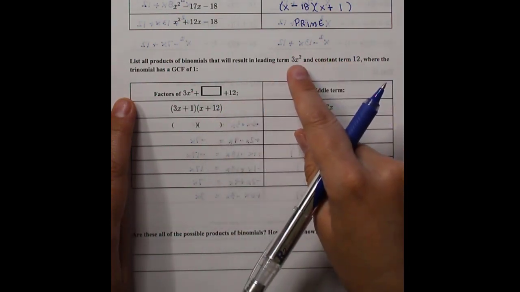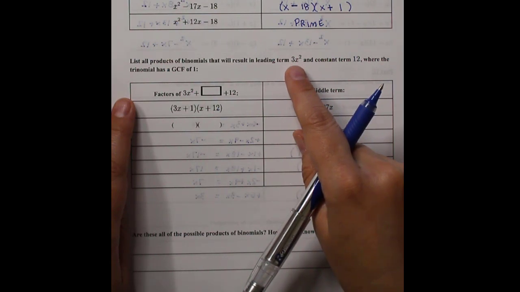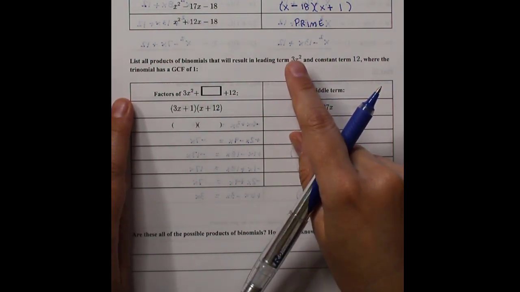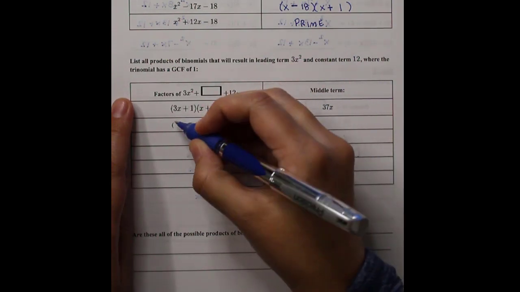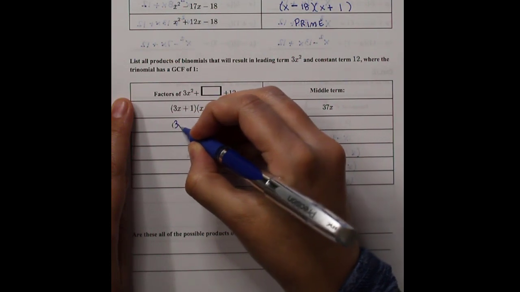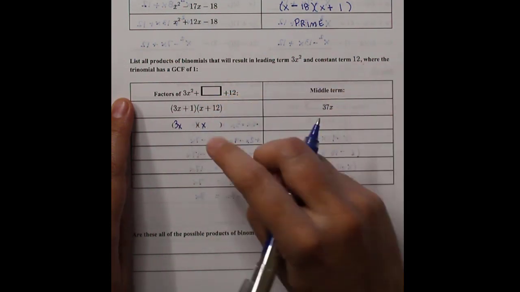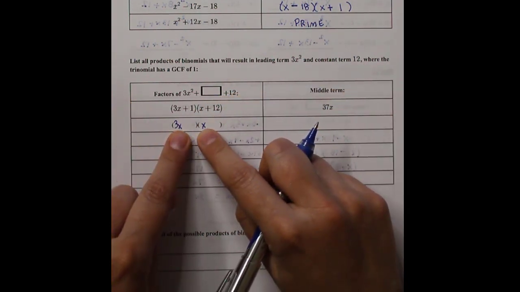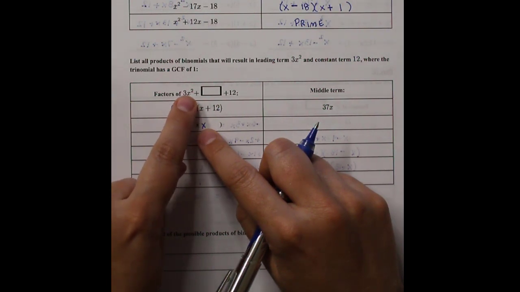So, how do I multiply to get a 3x? There's only one way to do that. If you think about it, the only way to get 3 from multiplying is 3 times 1. So each of these factors has to have a 3x in it and a 1x in it. That is the only way when I multiply that I'm ever going to get a 3x squared.